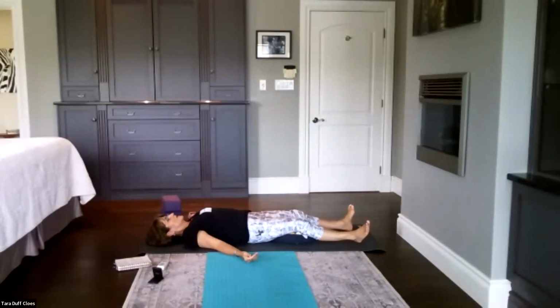Getting yourself into Shavasana, feet opened about 12 to 18 inches. Baby toes drop out to the side. Arms 45 degrees away from the body, palms turned up.